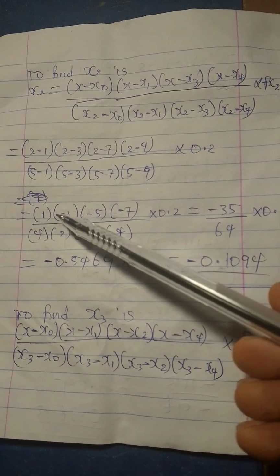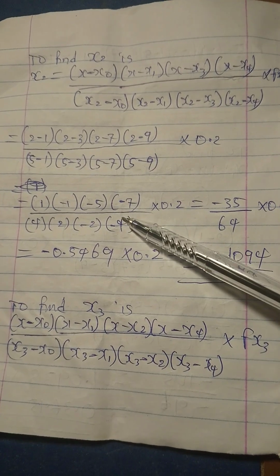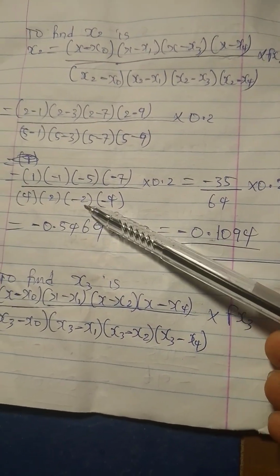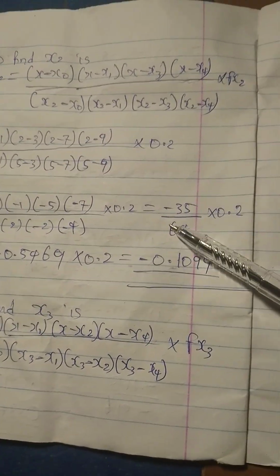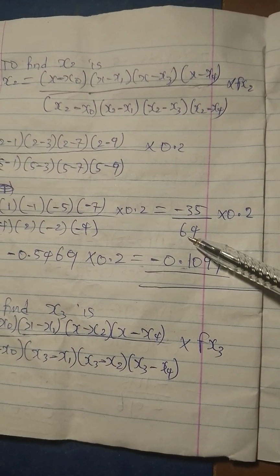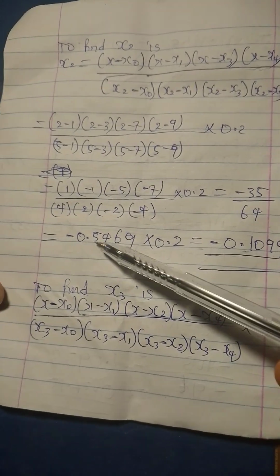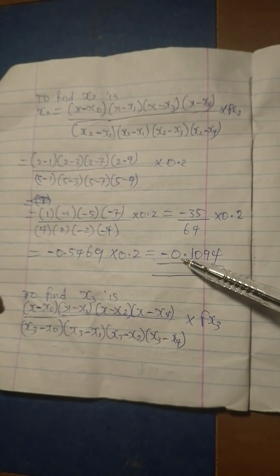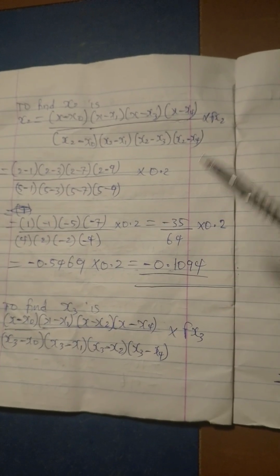So 1 times minus 1 times minus 5 times minus 7 will give me minus 35 all over 4 times 2 times minus 2 times minus 4 will give me positive 64, times 0.2. So minus 35 divided by 64 will give me minus 0.5469. Now multiply by 0.2 will give me minus 0.1094. That's the answer.